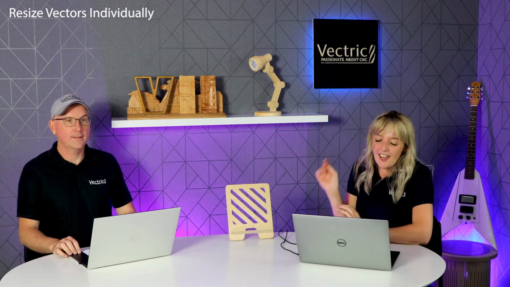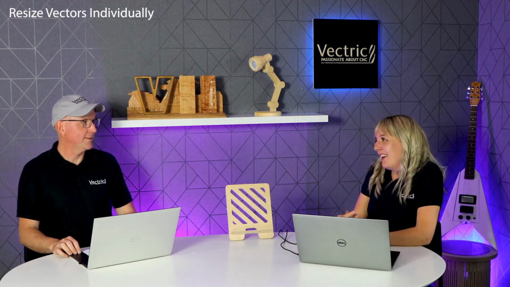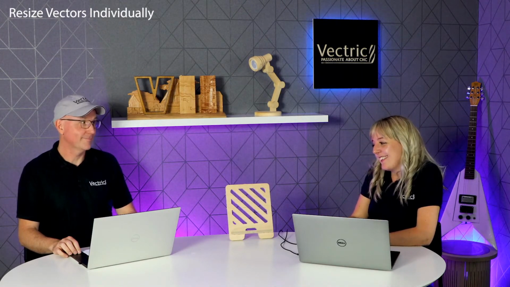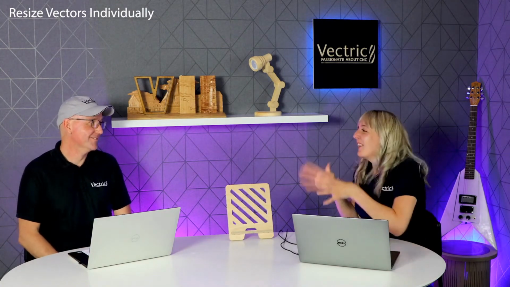Okay, and Todd, on to another favourite of mine. That's the ability to resize your vectors on an individual basis. Todd, you know that I've done quite a lot of slot together projects in the past. A lot. And so this is why I really like this feature. I think it's going to really help people to pick up these kind of projects.